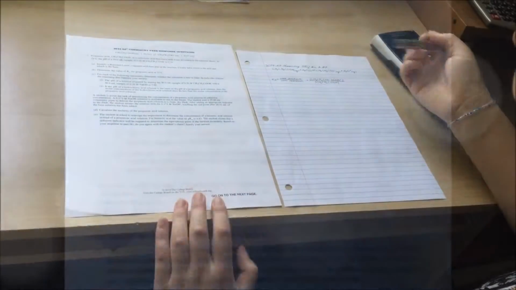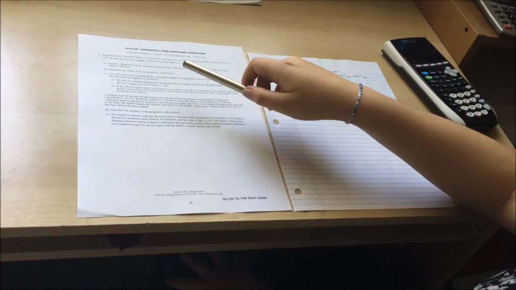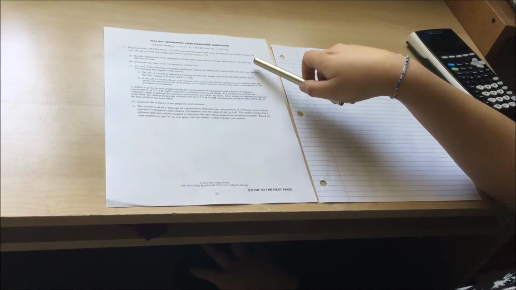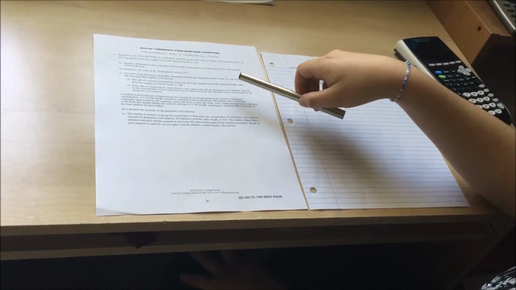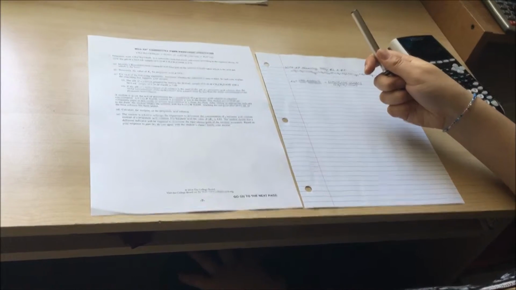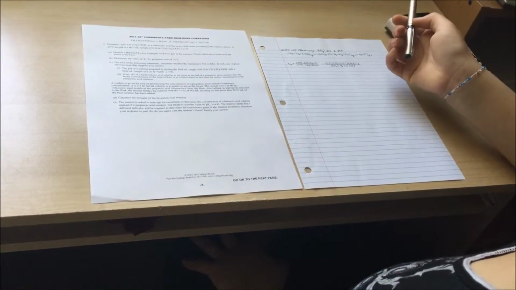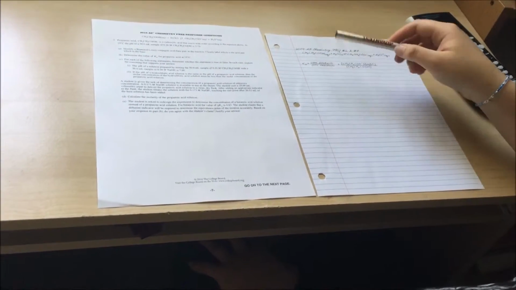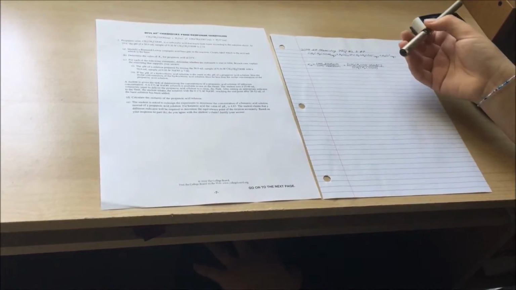Number 2. Propanoic acid, CH3CH2COOH, is a carboxylic acid that reacts with water according to the equation above. At 25 degrees Celsius, the pH of a 50 milliliter sample of 0.2 molarity CH3CH2COOH is 2.79. So we need to identify a Bronsted-Lowry conjugate acid-base pair in the reaction, and we need to label which is the acid and which is the base.